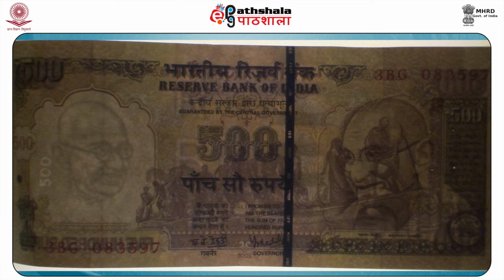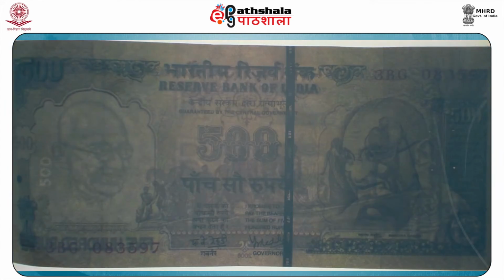Then we have the RBI watermark. It is present towards the center of the banknote, or more precisely a little towards the left. The RBI watermark is present in every banknote vertically across the width. They have equal dimension and are seen through transmitted light. Next we have the secret denomination. The denomination of the banknote is mentioned on the right hand corner at the bottom of the note, which can be seen only through transmitted light.